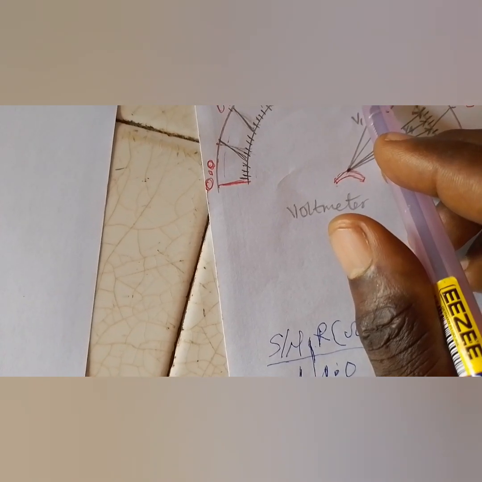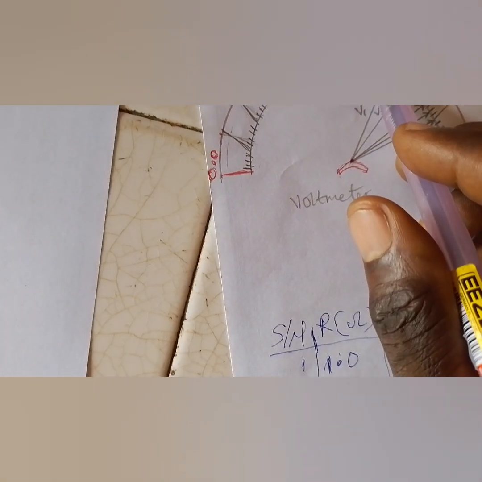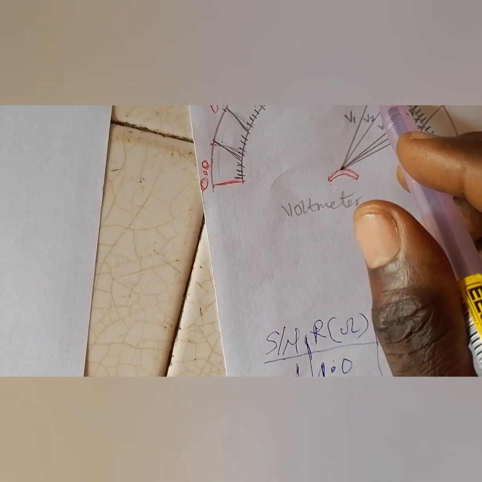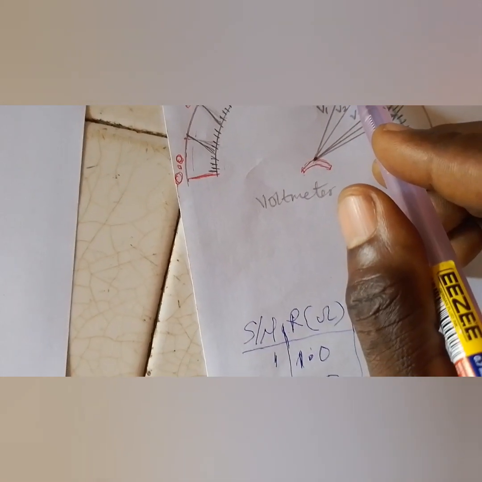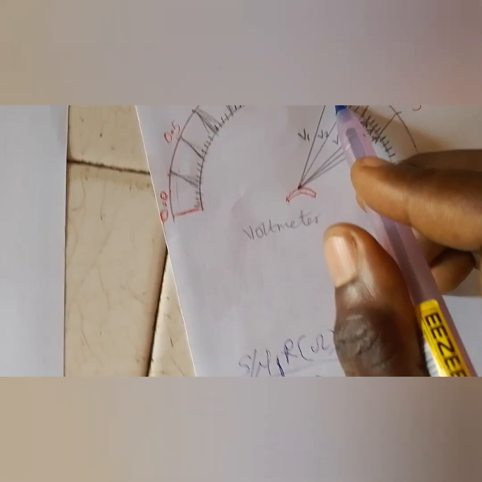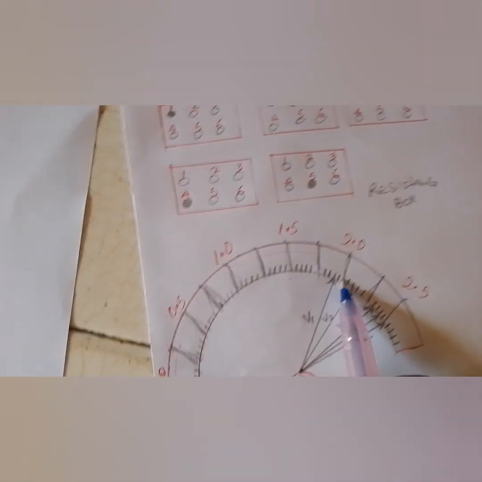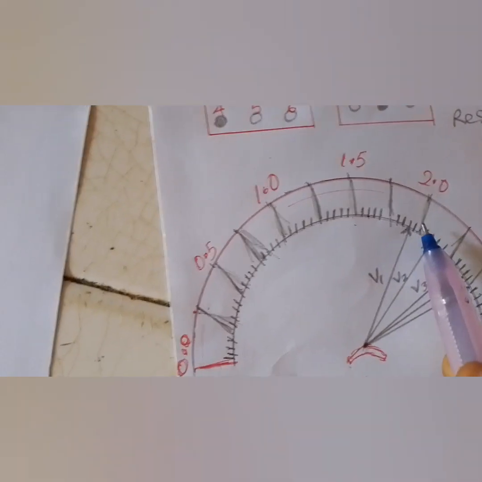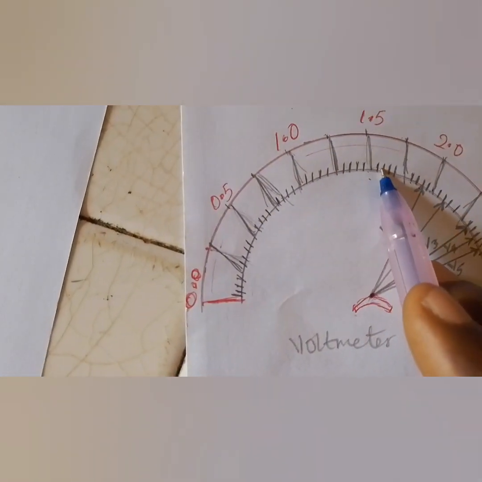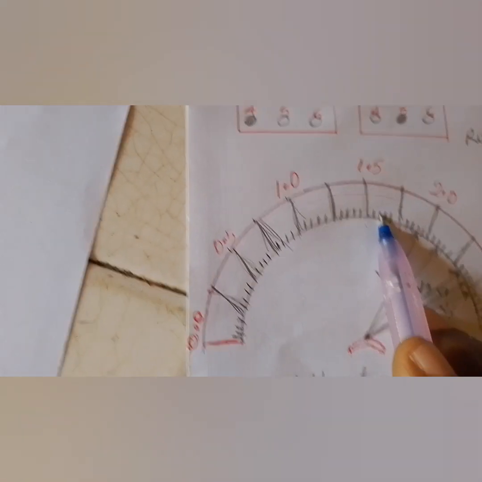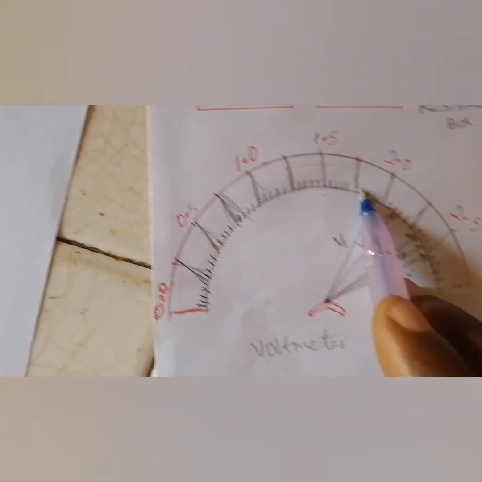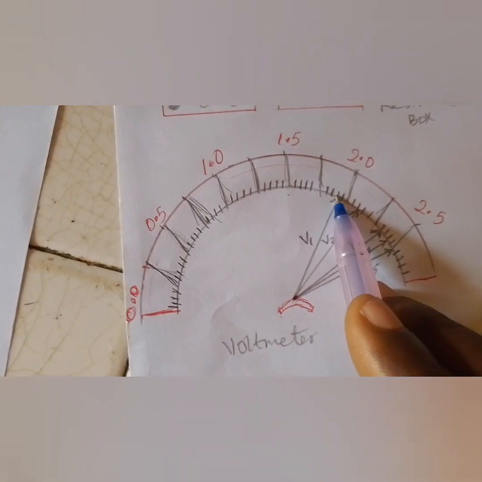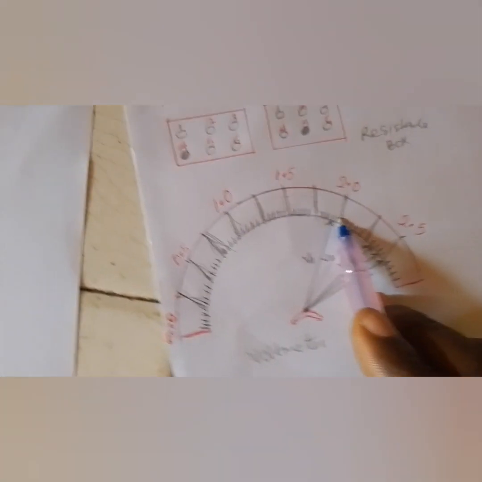Do you understand that? 1, 2, 0.8, 1, 2, 0.9, 1, 2, 2.0. Now in that case, let me go back again. 1, 2, 0.6, 1, 2, 0.7, 0.8, 0.9, and 2.0.